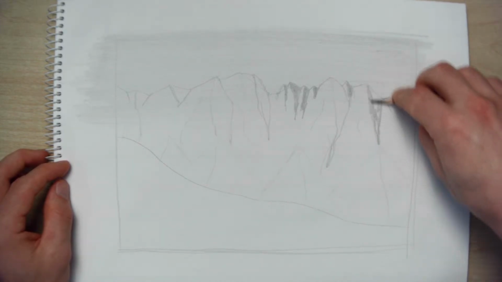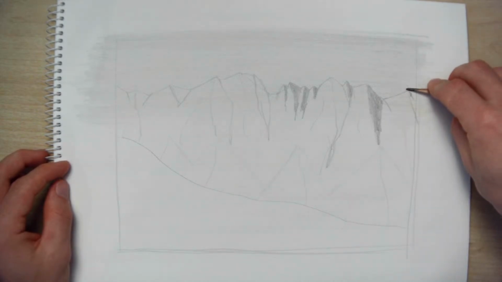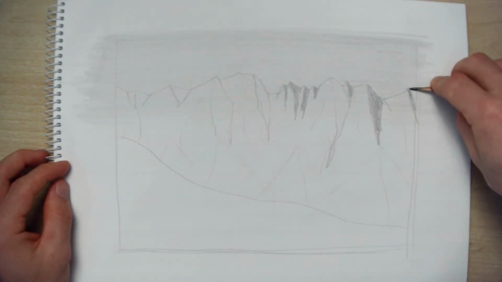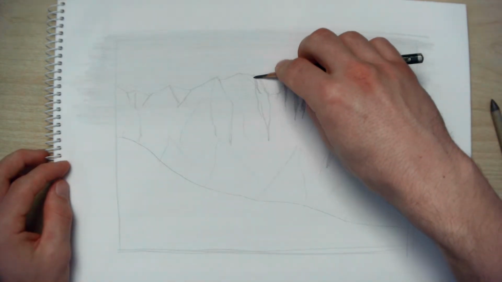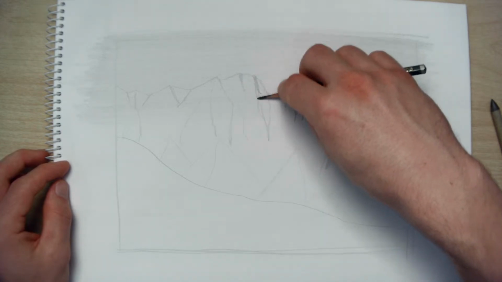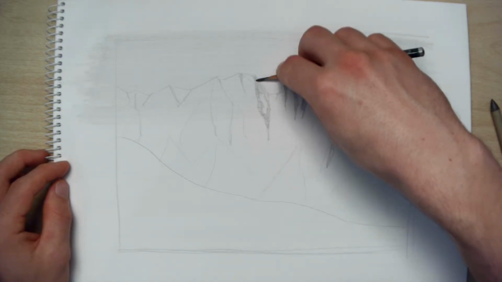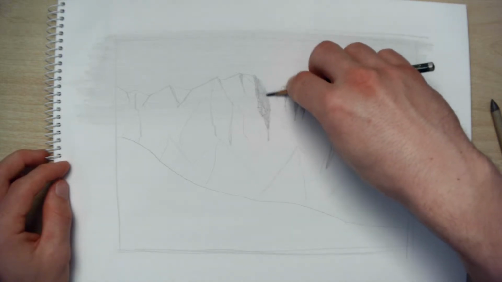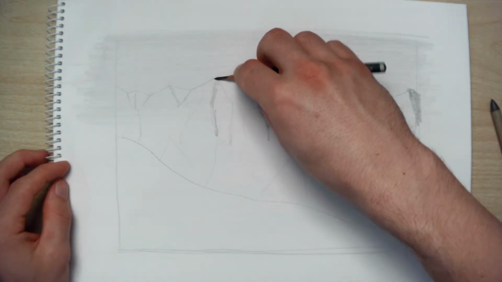Okay, so that's this right here. It's this area right there. This one, there's a very small one right here. Over here.